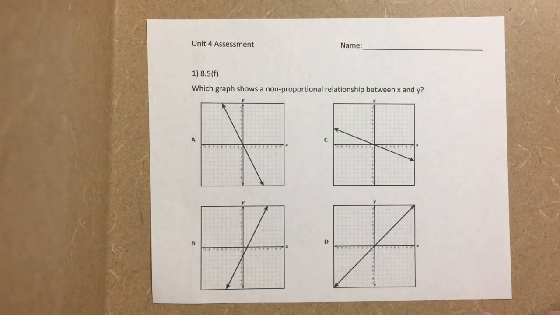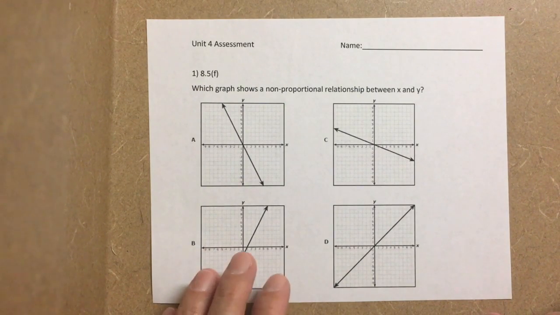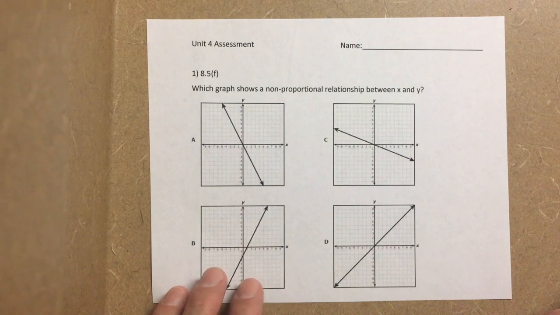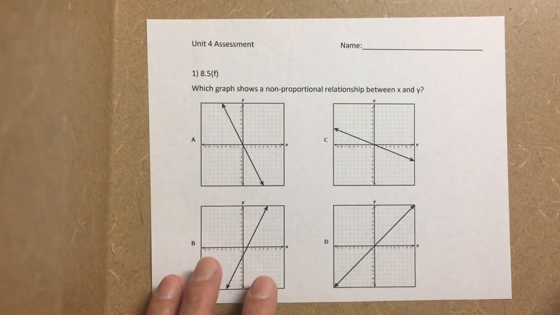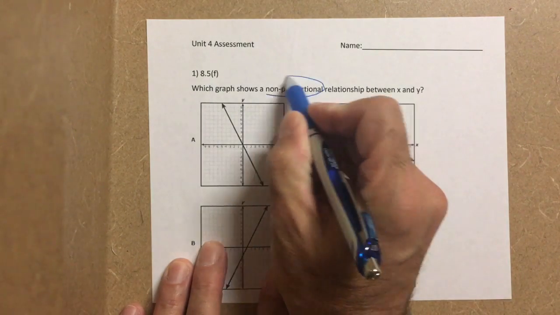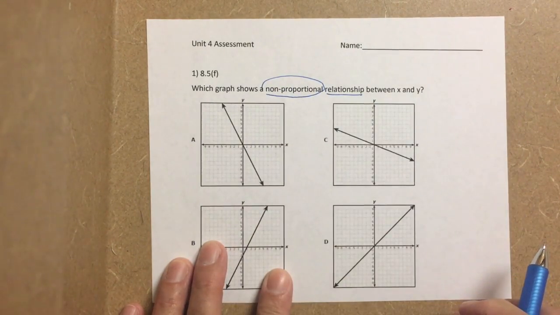This video is for Unit 4, Test Corrections, Problems 1, 2, and 3. Question number 1. Which graph shows a non-proportional relationship between x and y?